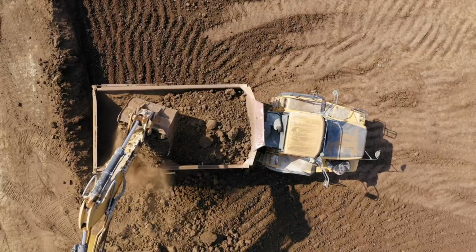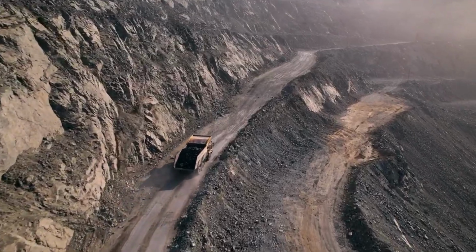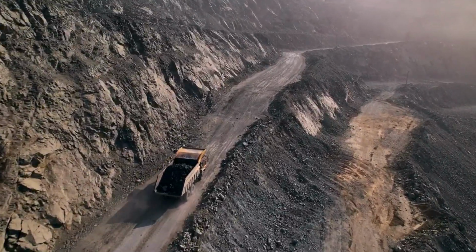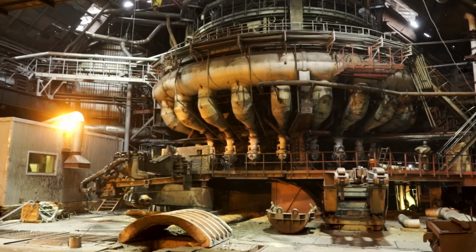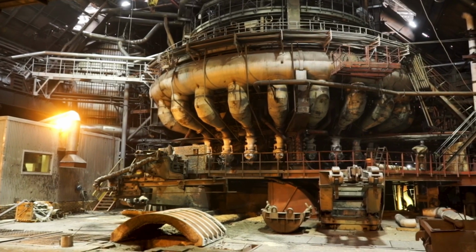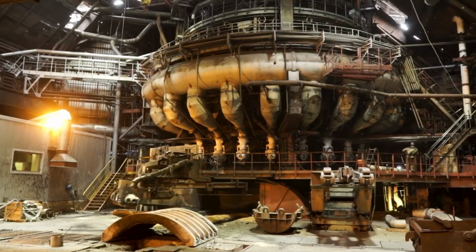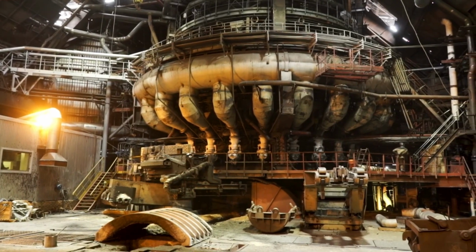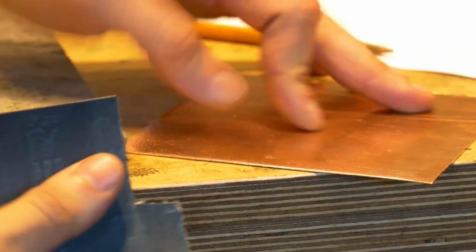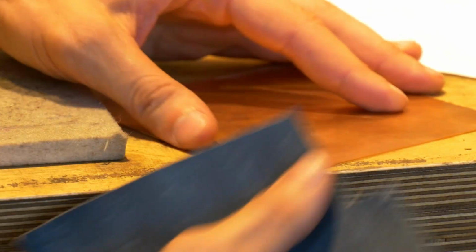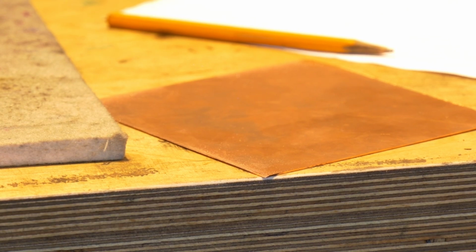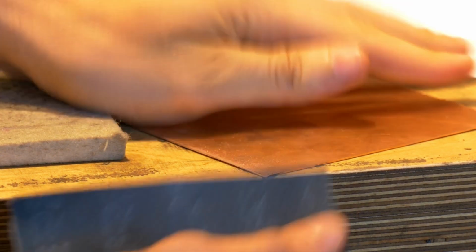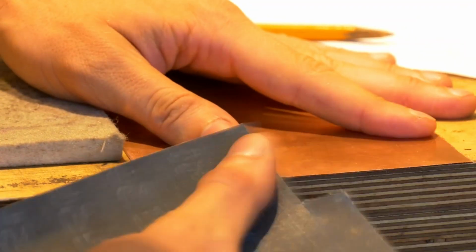So, how do we get copper out of the ground and into your hands? There are two main mining methods. Open pit mining, where huge pits are dug to extract surface ore, and underground mining, used when deposits are deeper. After mining, the copper ore is crushed into powder. Through froth flotation, the copper attaches to bubbles and floats to the top, separating it from waste. Then, depending on the type of ore, copper is purified by either smelting and electrorefining for sulfide ores like chalcopyrite, or acid leaching and electrowinning for oxide ores like malachite.